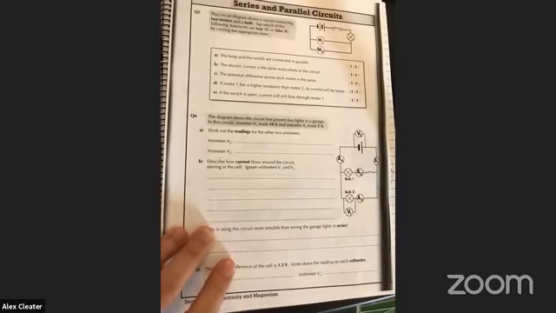This circuit diagram shows a circuit containing 2 motors and a bulb. Say which of the following statements are true or false by circling the appropriate letter. Fantastic. So all you need to write on your sheet is question 5 and then A, B, C, D, E, and then just write true or false for each one. Let's go through them together. So you can see the circuit diagram nice and clearly?